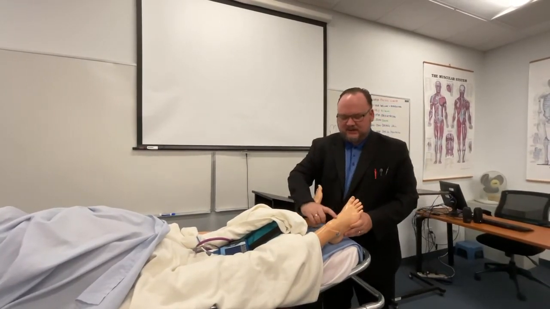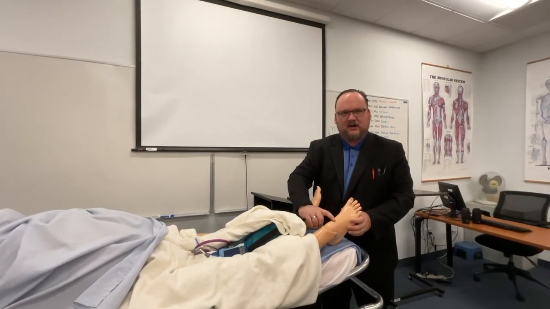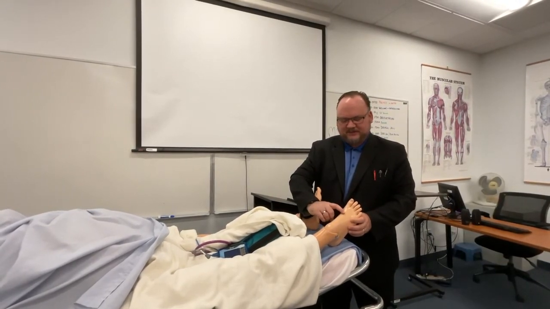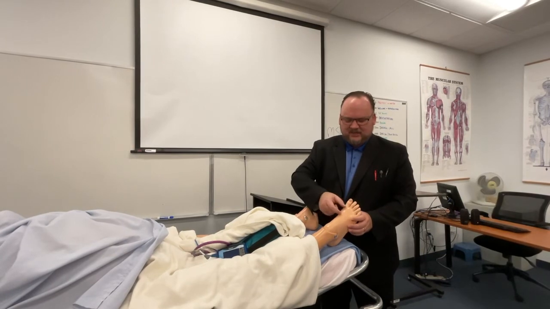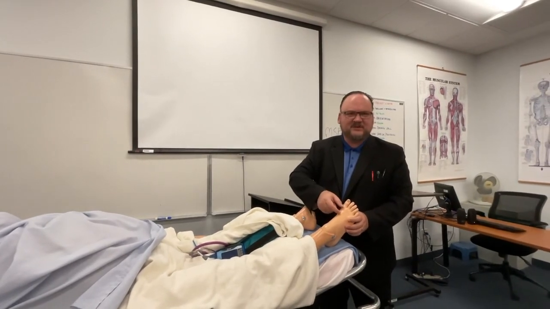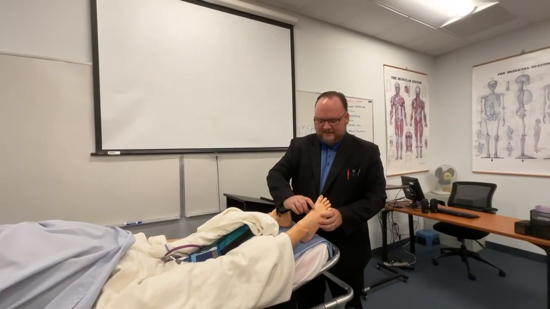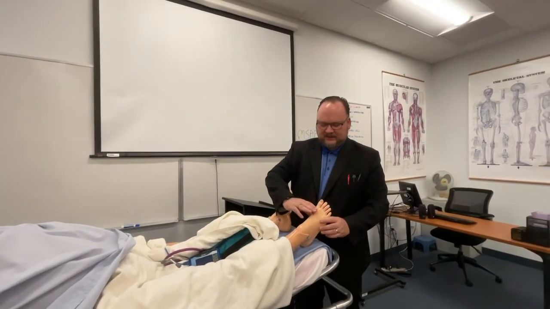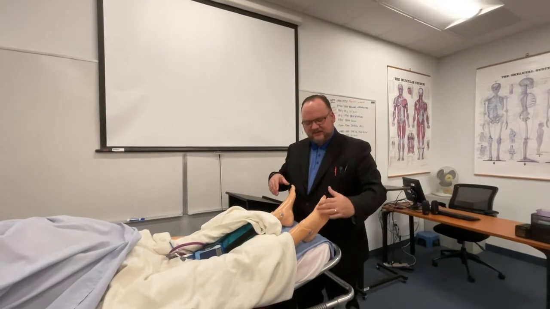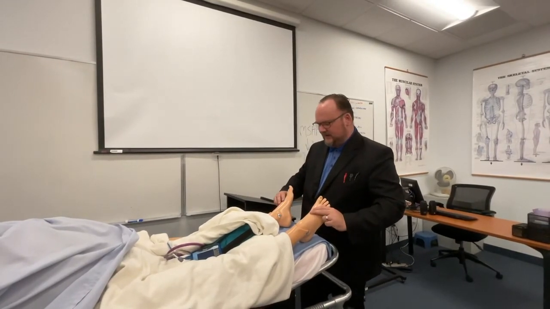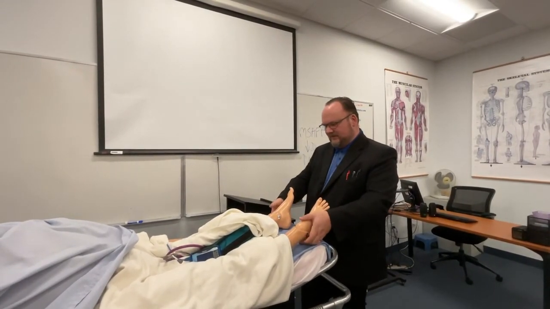It's usually going to be across this arch ridge right here, maybe 1.5 to 2 inches away from the big toe, toe number 1. But then just do three fingers across like this until you can pinpoint it, and then put your fingers over it.